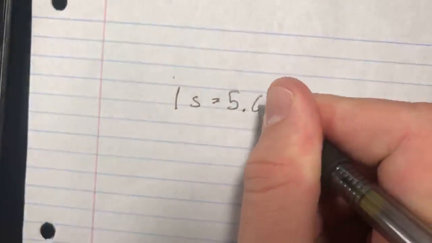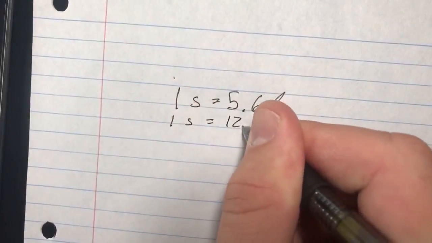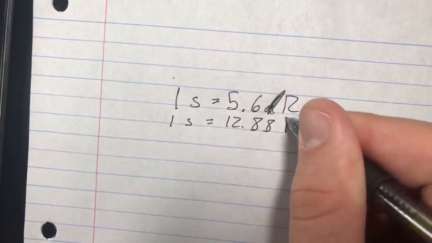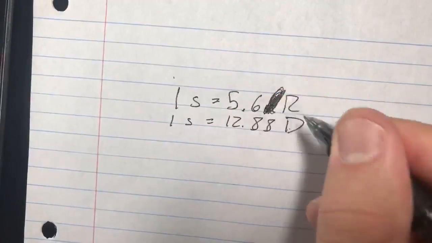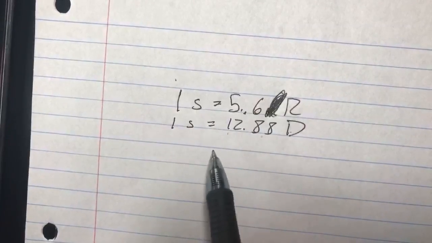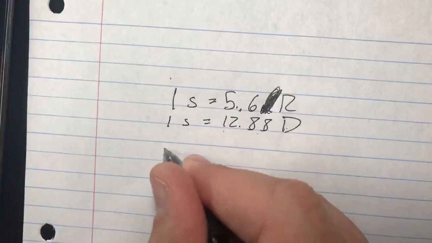So we know that, oh wow. Oh no, here it's coming, dude. 1 cent equals 5.6 dolts. And we got 1 cent equals 12.88 Ricks. Oh no. This is Ricks and this is dolts. This is so stupid. Okay, cool. So notice that they both equal the same thing, right? So really, that means they equal each other.